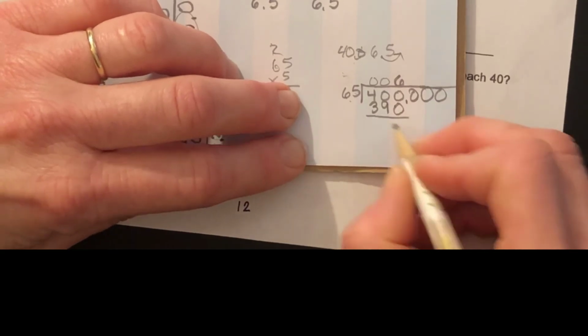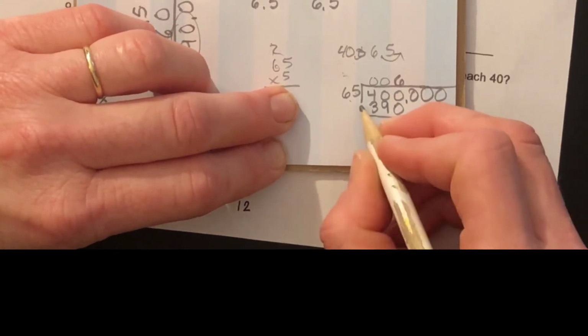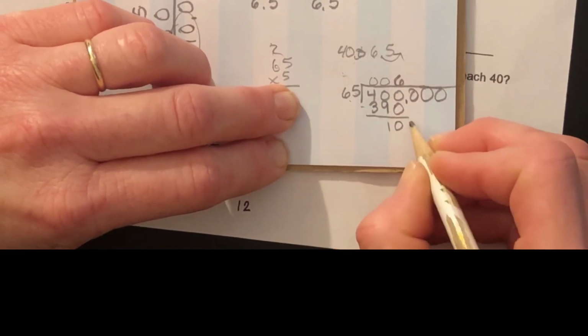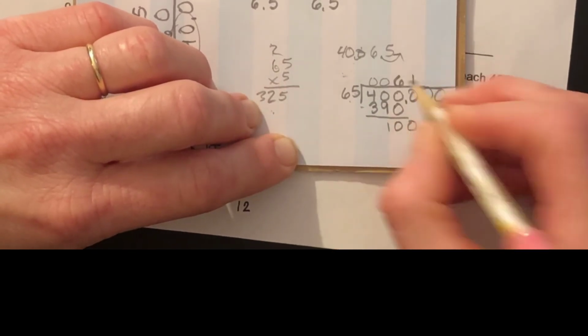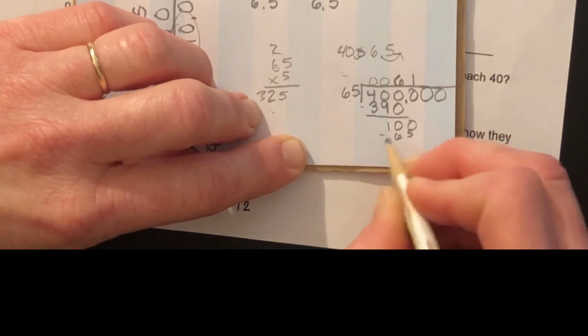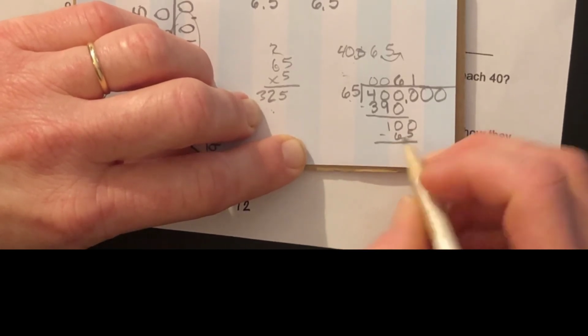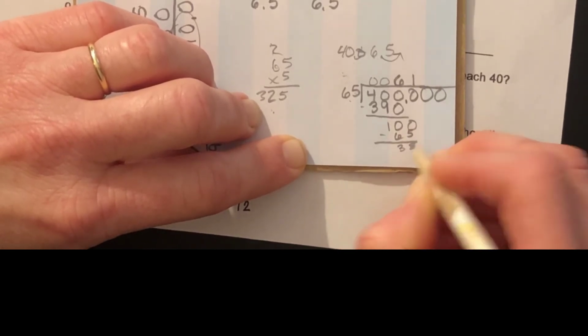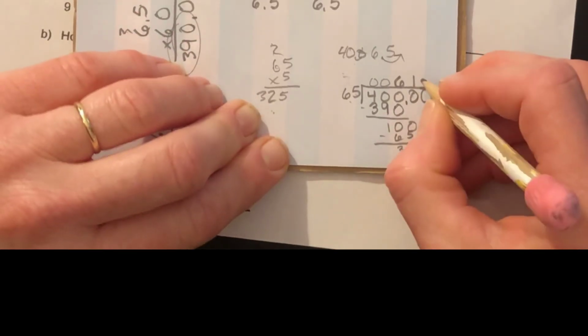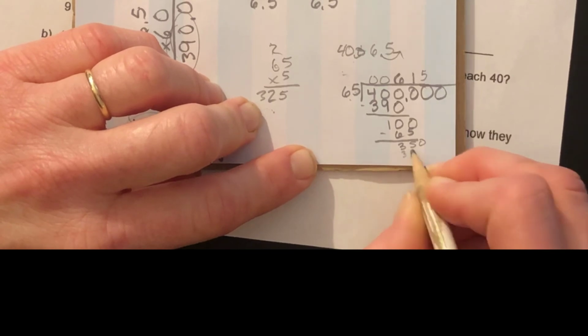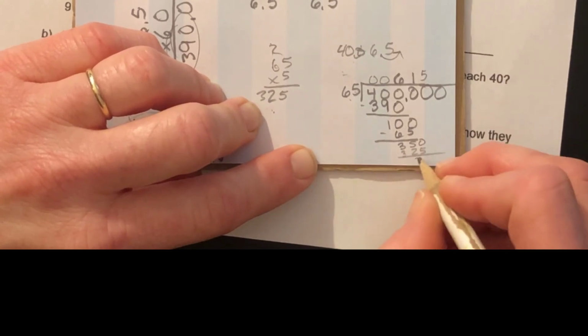Oh my. 400 minus 390 is 10. Bring down the 0. 65 goes into 100. 1 time. I already know that this is 35. Bring down the 0. 5 times. 325. 250.